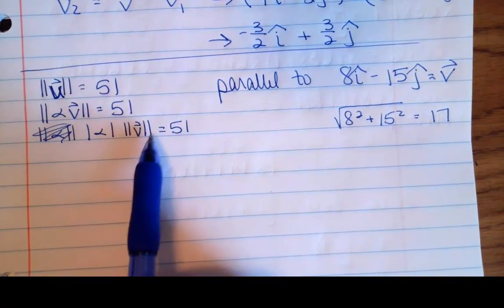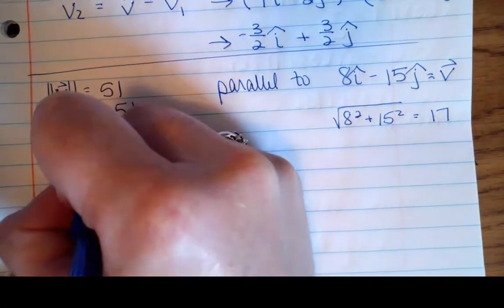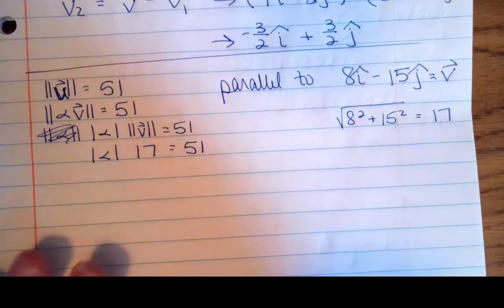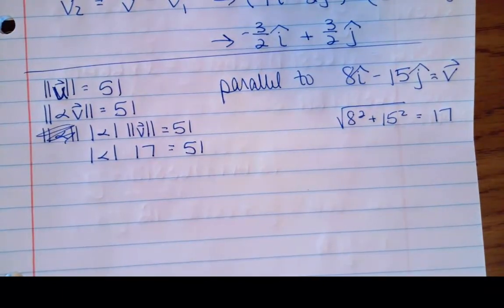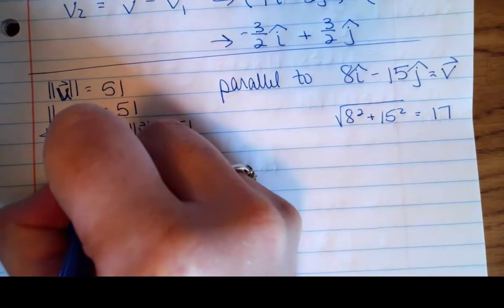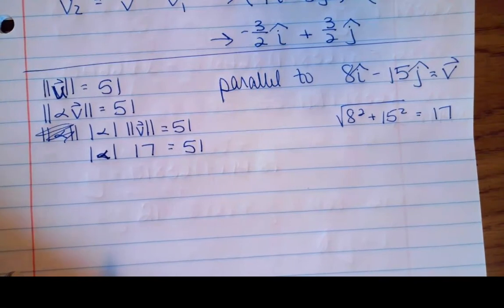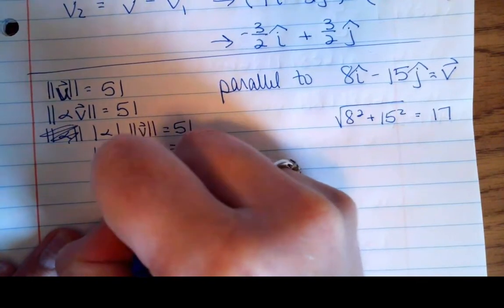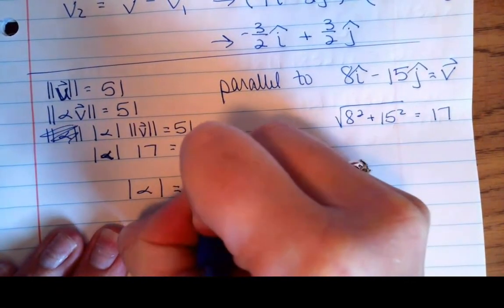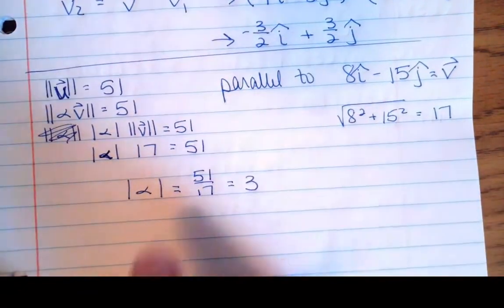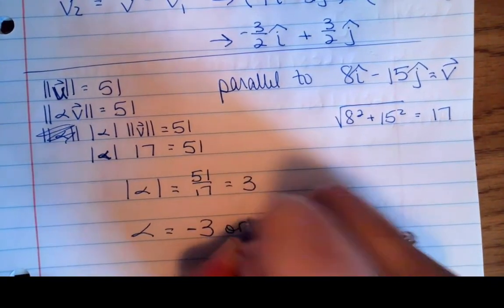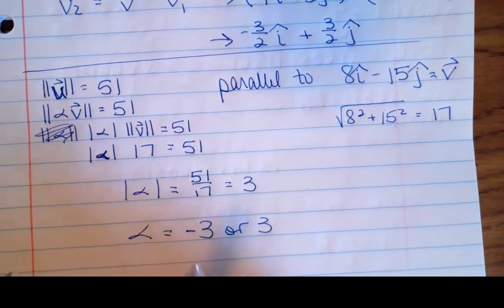Okay, so I now know that this thing has a magnitude of 17. So I've got the absolute value of alpha times 17 will equal 51. All right, so I can just solve for the absolute value of alpha now. Divide both sides by 17, and the absolute value is going to be 51 over 17, which is 3. So if the absolute value is 3, that means alpha can be either -3 or +3. That is what my alpha is.